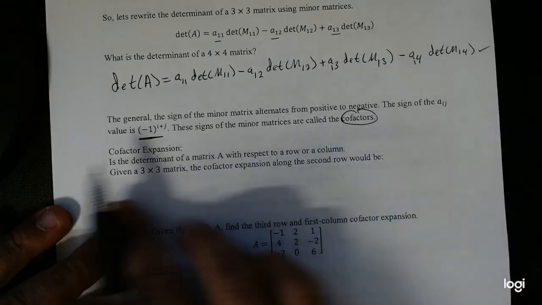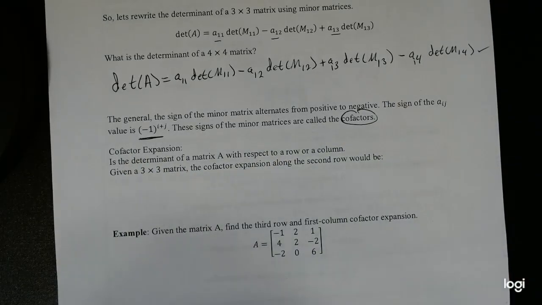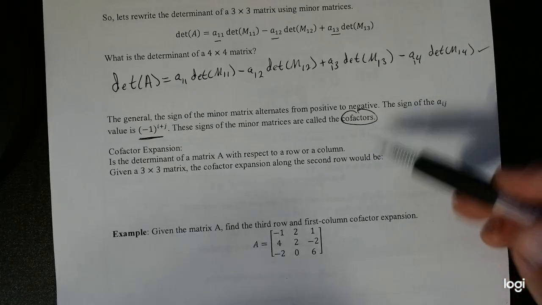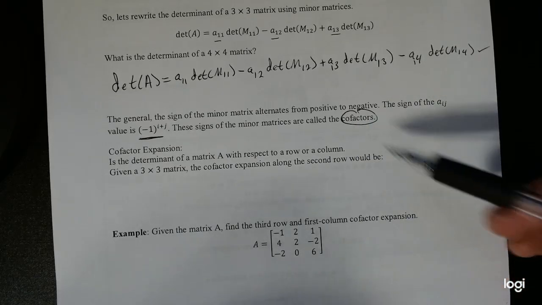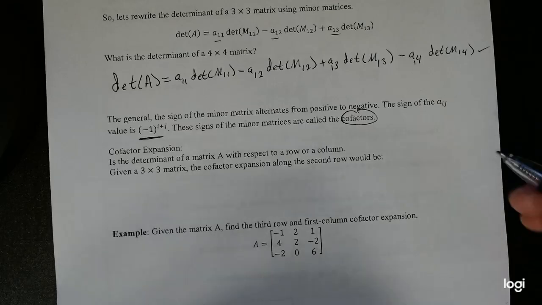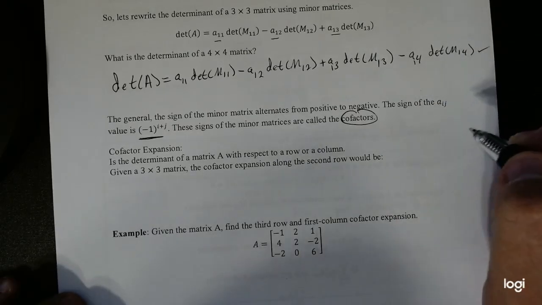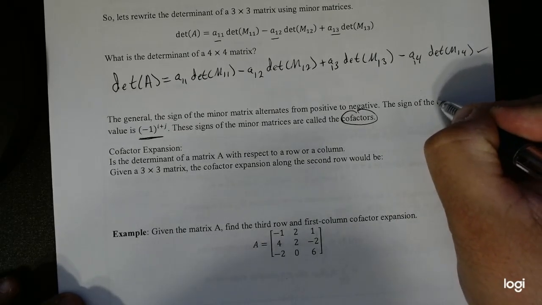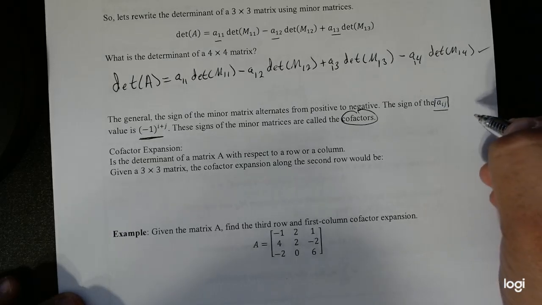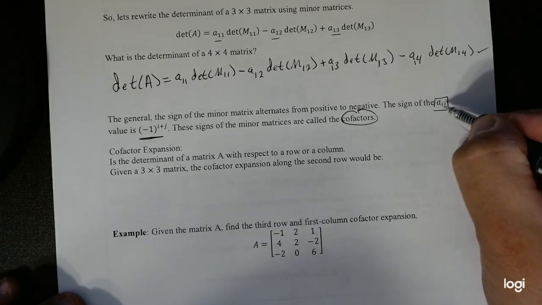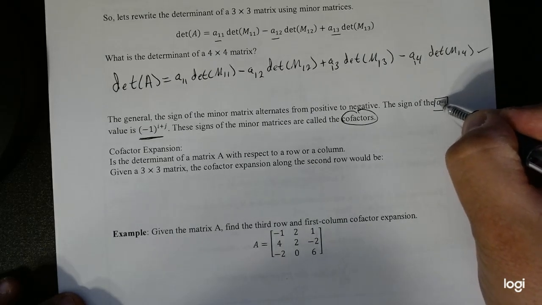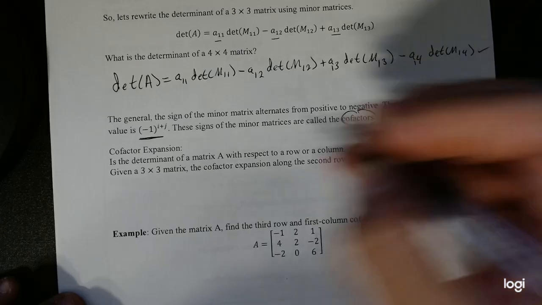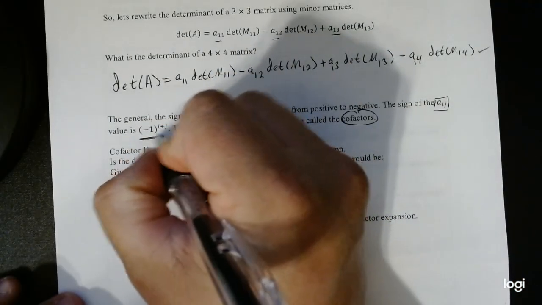Okay. So cofactor expansion. So this is the determinant of a matrix with respect to a row or column. Okay, so again, figure out what the actual sign change, or the sign value, would be. Now it's actually pretty straightforward. It's a very nice, easy equation to remember. So given the ij component, this is going to be the value of the sign change.